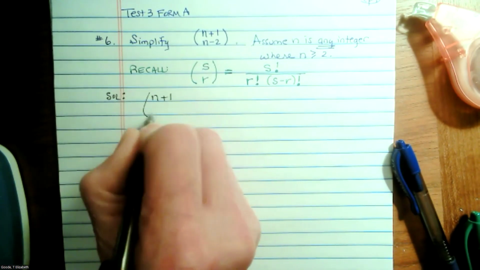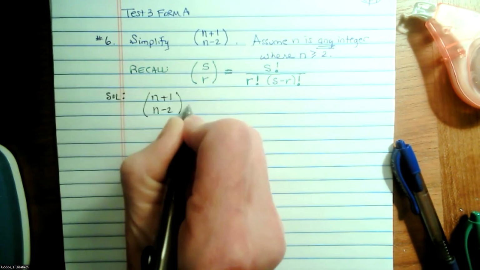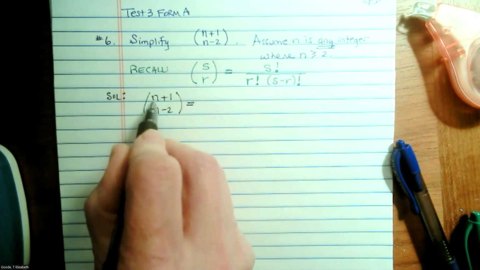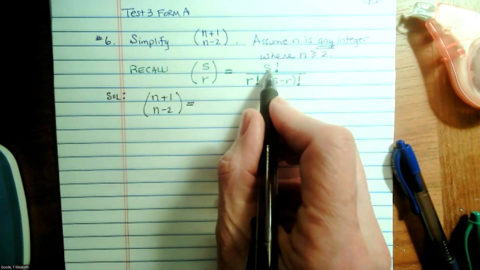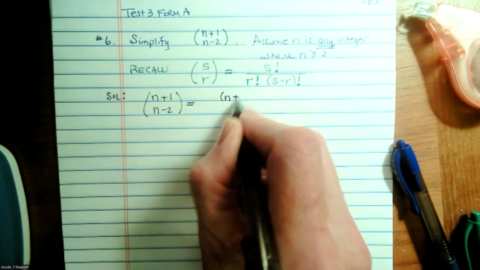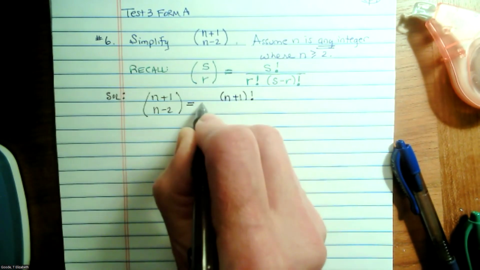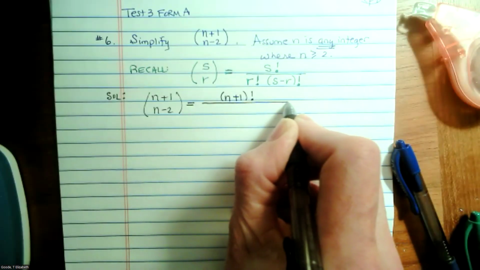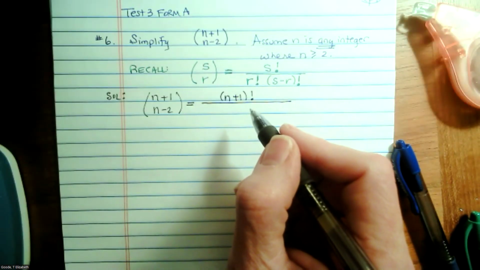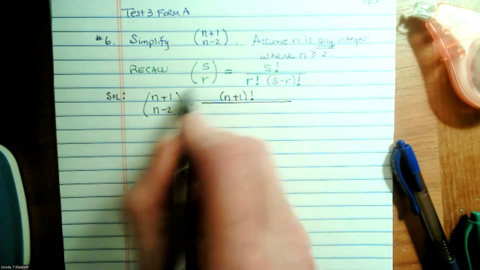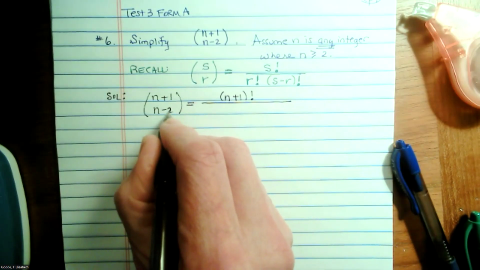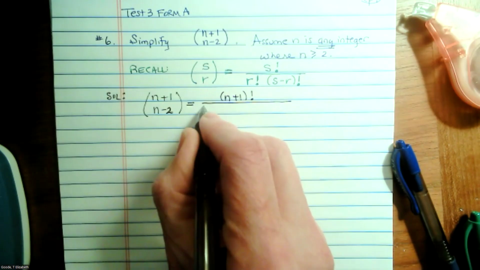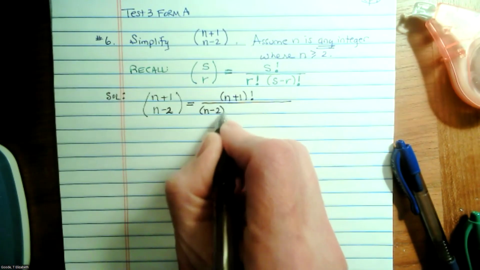n plus 1 choose n minus 2, by definition is, okay, n plus 1 is our S, right? So it's n plus 1 factorial on top. We actually have to be a little careful on the bottom. R is n minus 2, so R factorial would be n minus 2 quantity factorial.